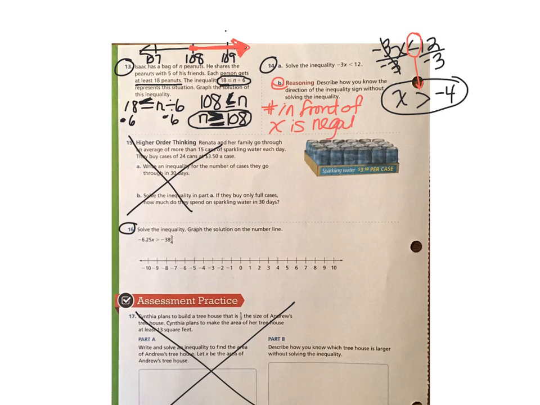So when I solve the inequality, I'm going to have to divide by that negative number. And when I divide by that negative number, I switch the inequality sign around. So whenever the number in front of the variable is negative, then I know I have to switch the sign.